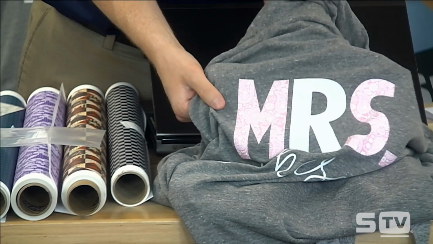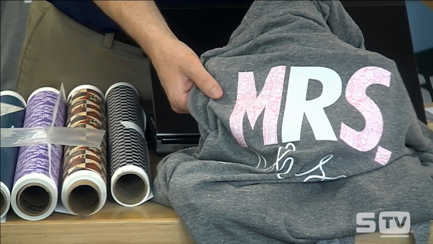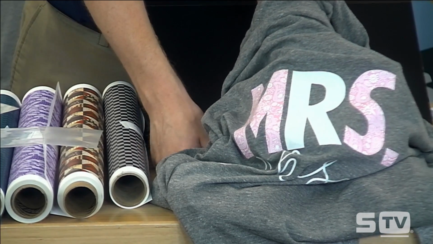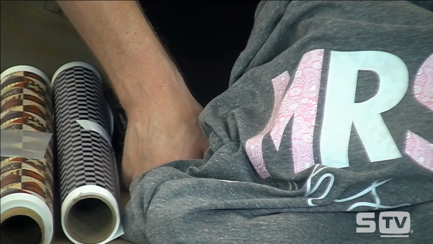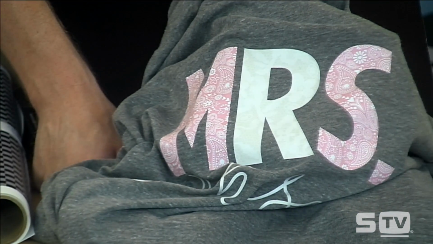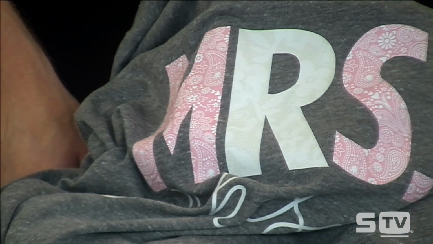And I believe, Jimmy, you may want to zoom in on that. Can you take it to a manual zoom? I just want to show this lace pattern if the camera will pick it up. Yeah, there you go. It's picking it up.